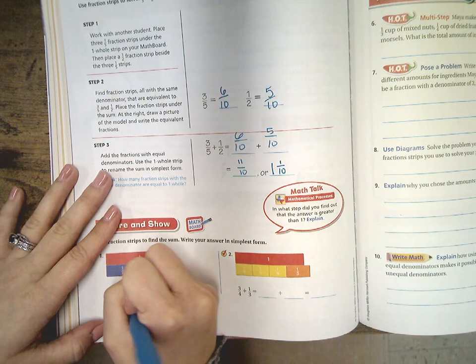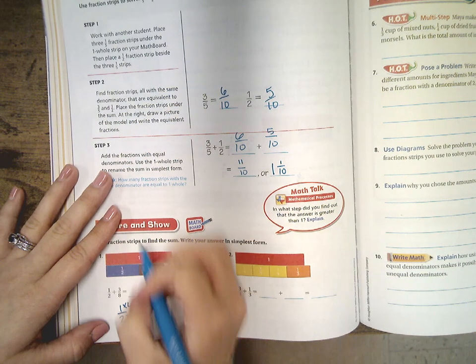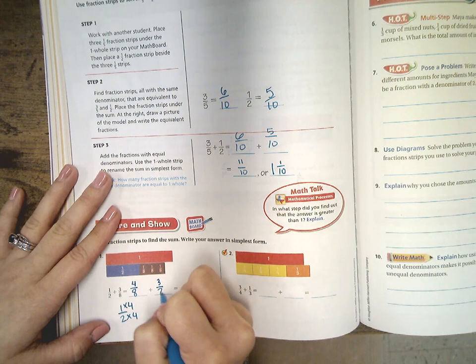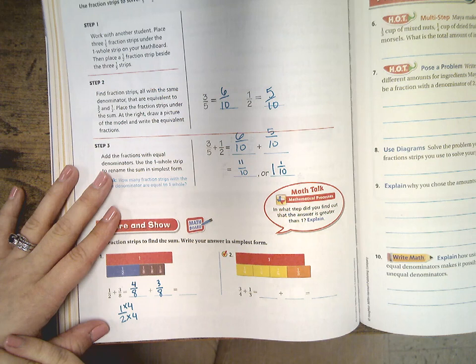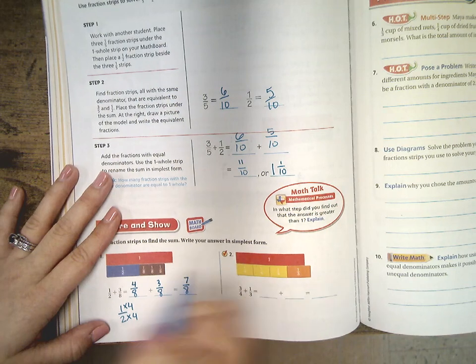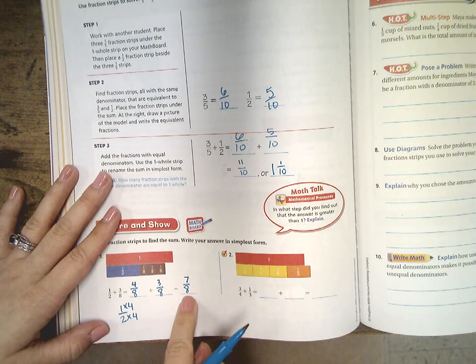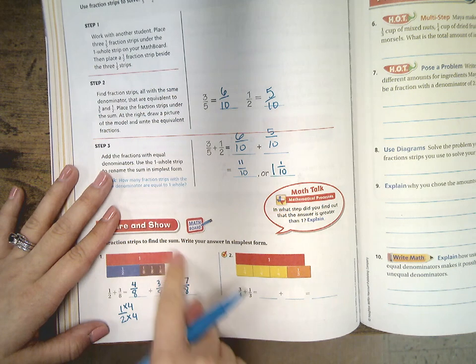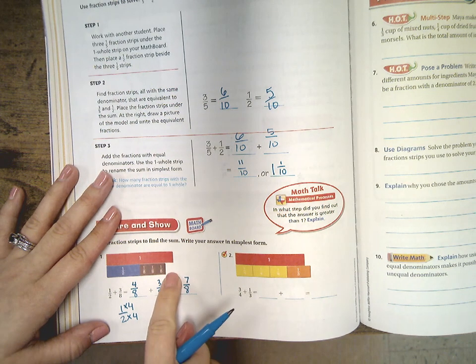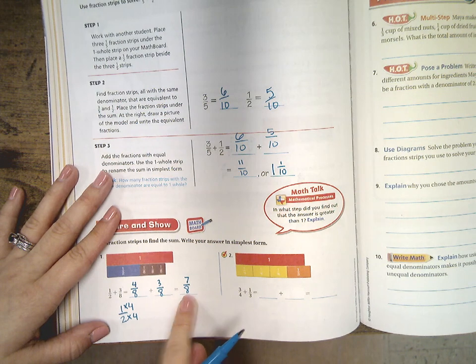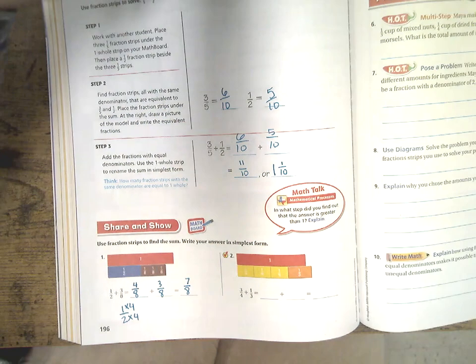So I'll apply 2 times 4 and 1 times 4, which will give me 4/8. And then I'm adding that to 3/8. I didn't have to do anything to my second number. So now I add 4 plus 3, which gives me 7/8. This is a reasonable answer because if I look at my fraction strips, I see that my number is less than 1, and so is my fraction. So I'll move on to number 2.